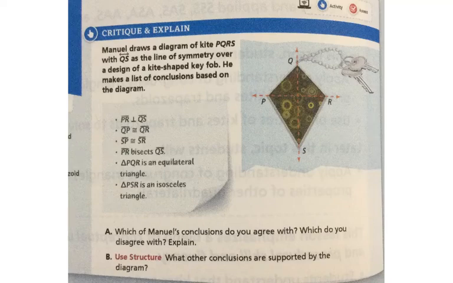So kites and trapezoids are different kinds of quadrilaterals. So what is a quadrilateral? It's what? Four sides. So the quadrilaterals we deal with the most are probably squares and rectangles. But there are several other kinds of quadrilaterals as well. So this one here is a kite.